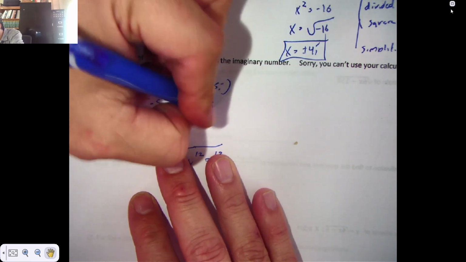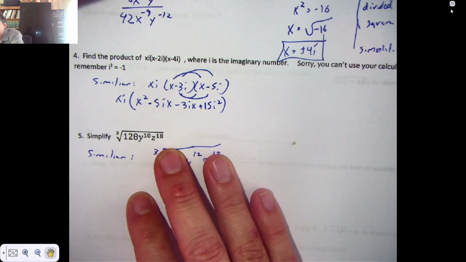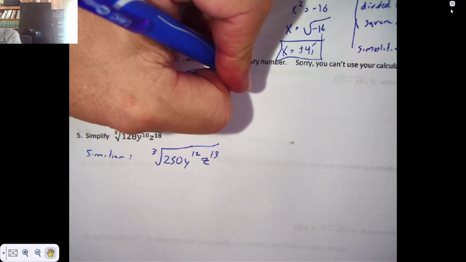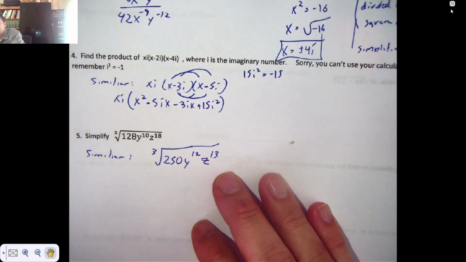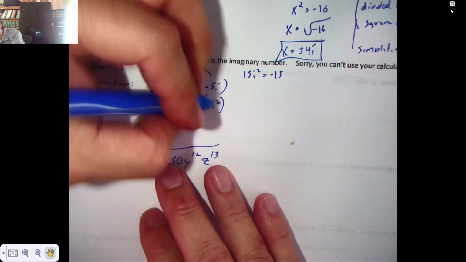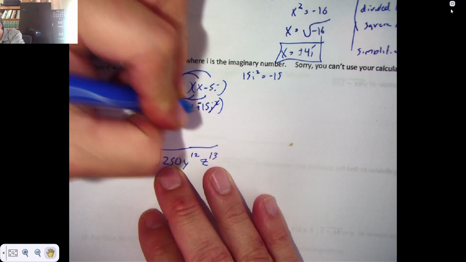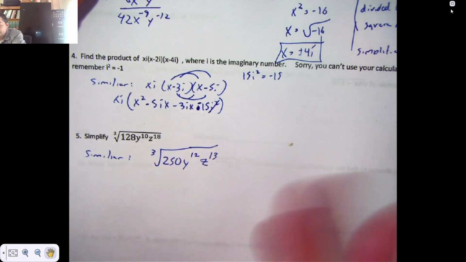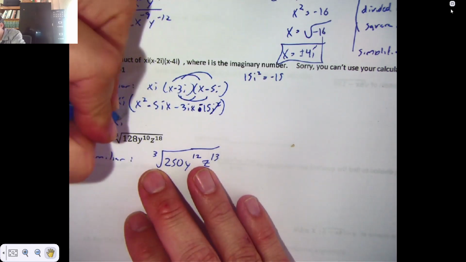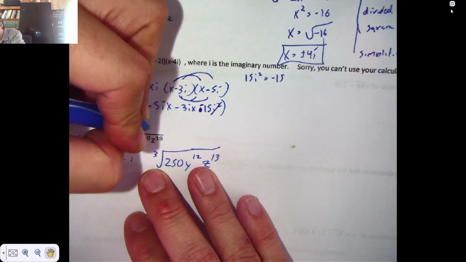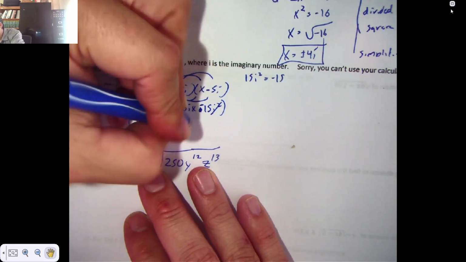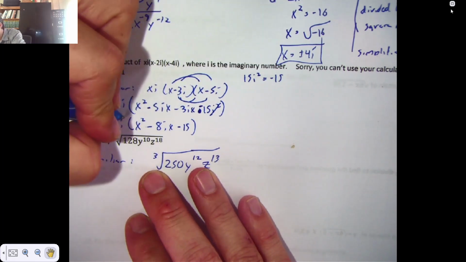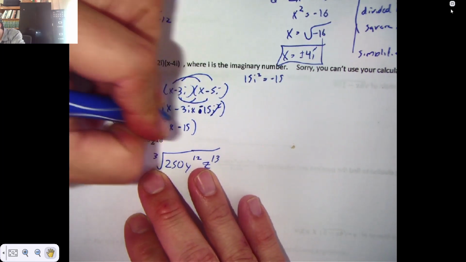X times x is x squared minus 5ix, or 5xi, however you want to do it, minus 3ix, and then plus 15i squared. And off to the side, up in this noggin of mine, I'm thinking about 15i squared being a negative 15. Cross out, change sign. Let's clean this set of parentheses up. We have xi times x squared minus 8ix minus 15. And we're going to distribute our xi into place now.